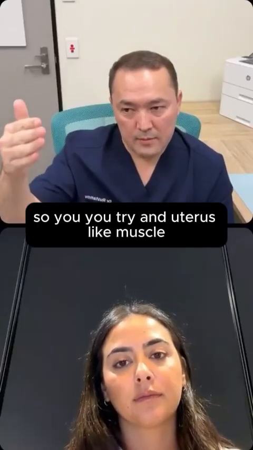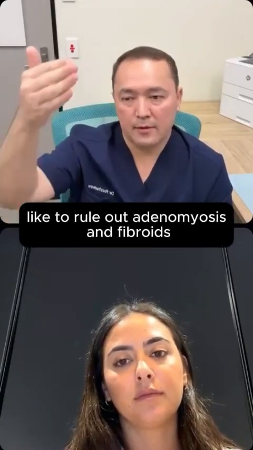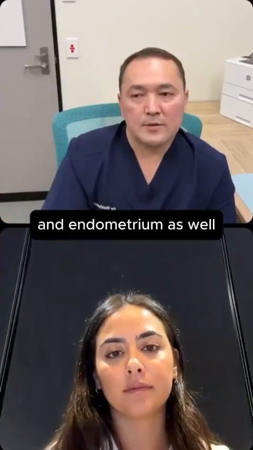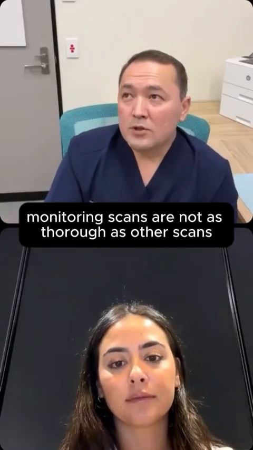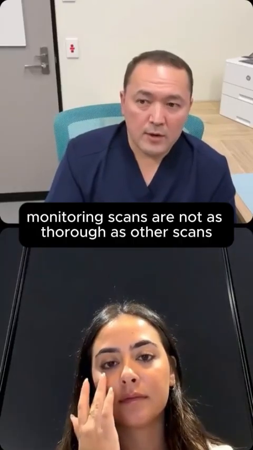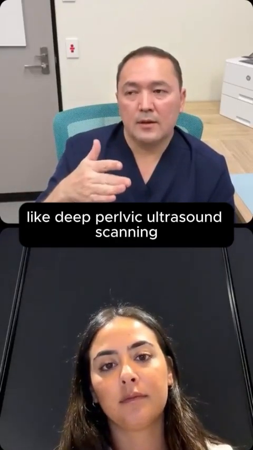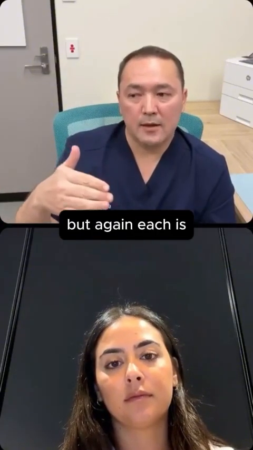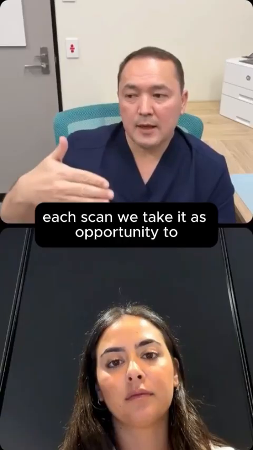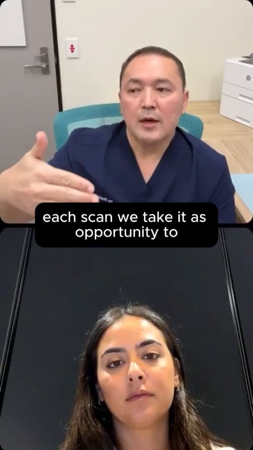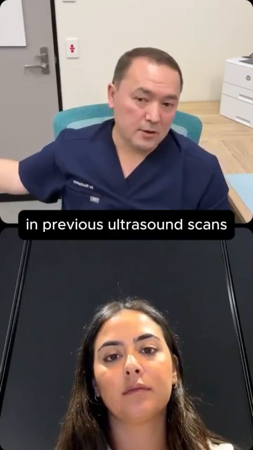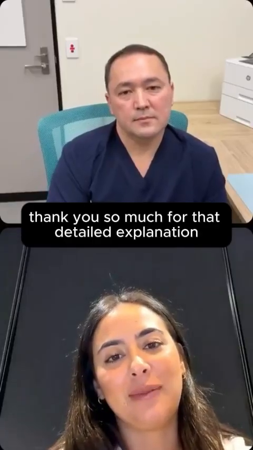So the uterus, like the muscle, to rule out adenomyosis and fibroids, and the endometrium as well. Monitoring scans are not as thorough as other scans like the deep pelvic ultrasound scanning or baseline fertility scanning, but again, each scan we take as an opportunity to screen for any pathologies which might not have been detected in previous ultrasound scans.